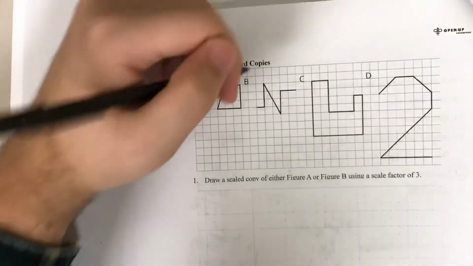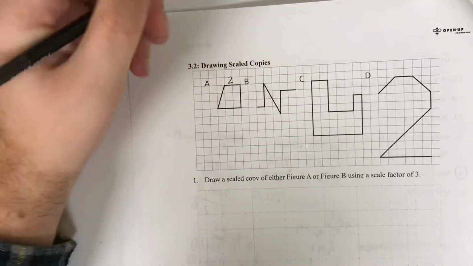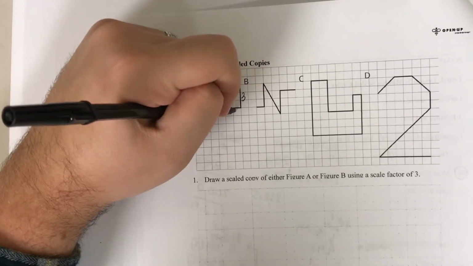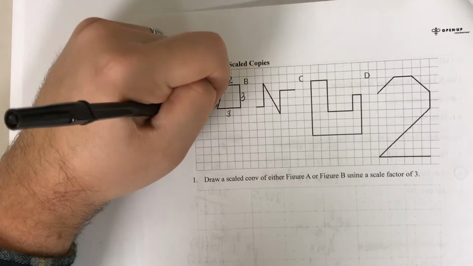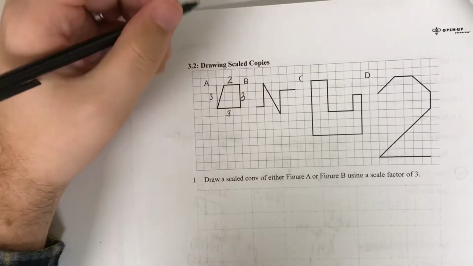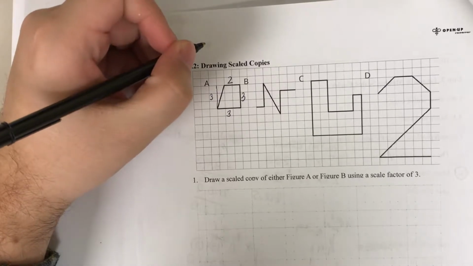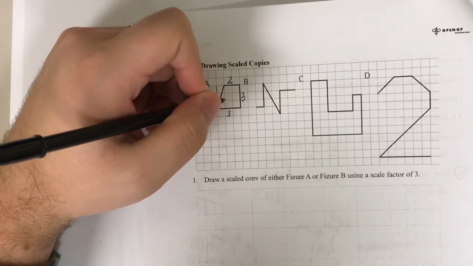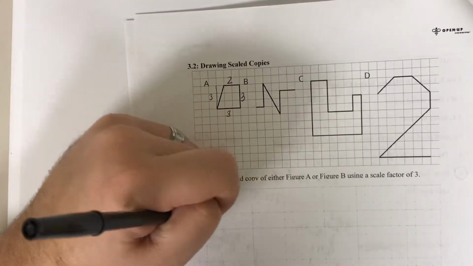So what we're going to do is measure the sides. So I'm going to choose A. I know that side is 2, this side is 3, this side is 3, and if I elaborate, this side as well is 3, but it's on that curve, right? And so they said a scale factor of 3, meaning that I'm going to multiply each one of these sides by 3 to get my new sides. So I'm going to redraw this.